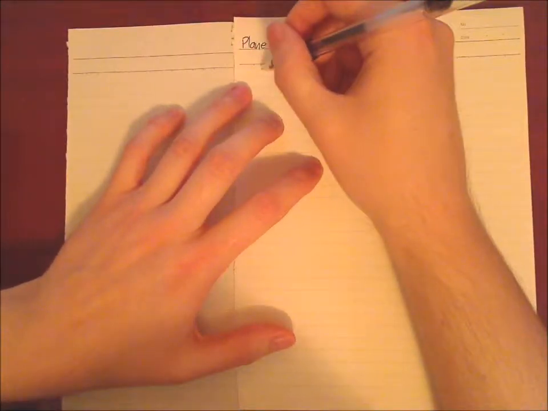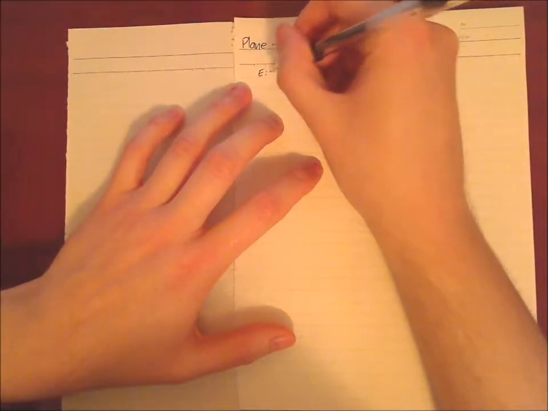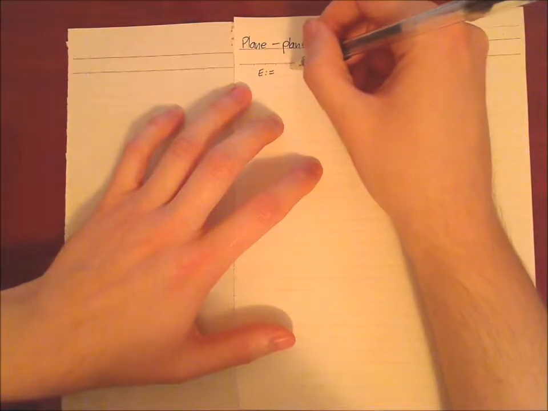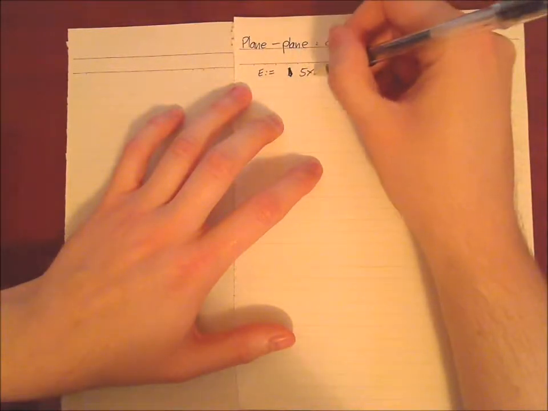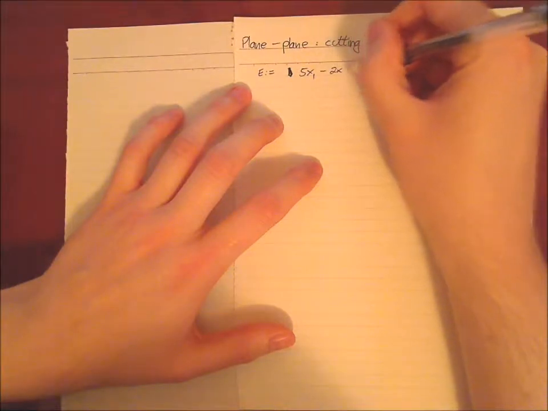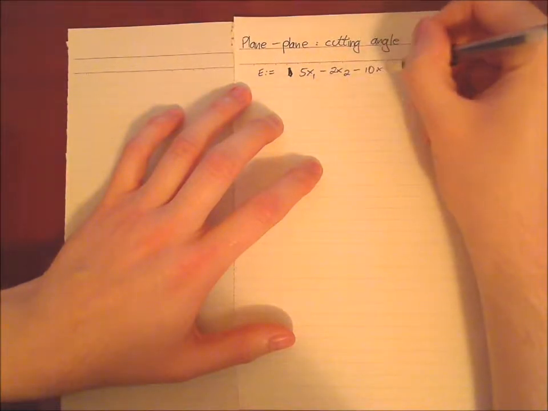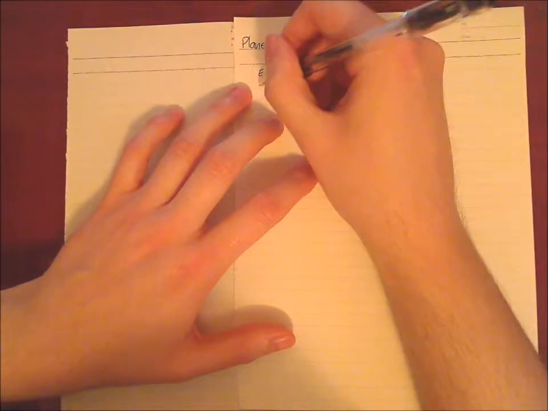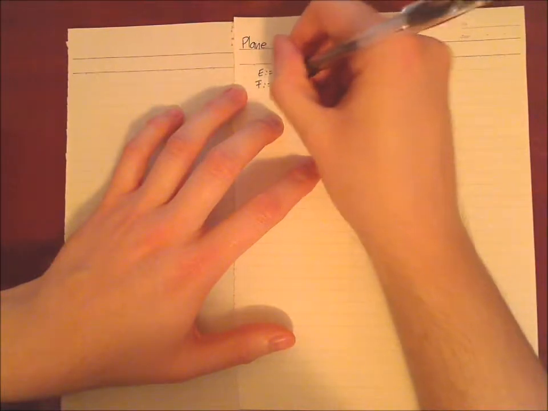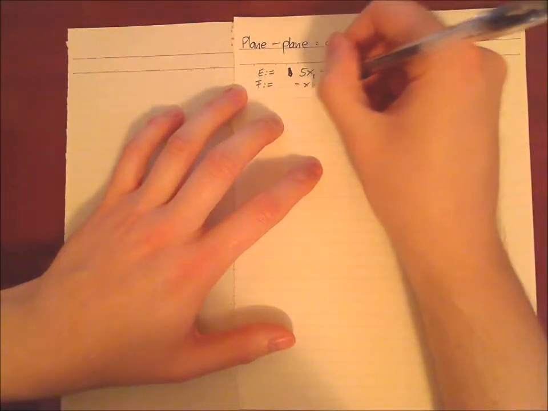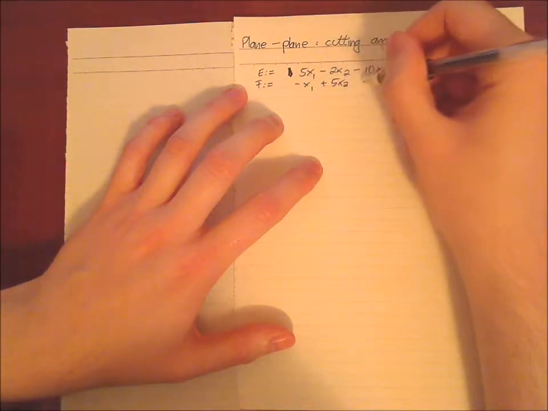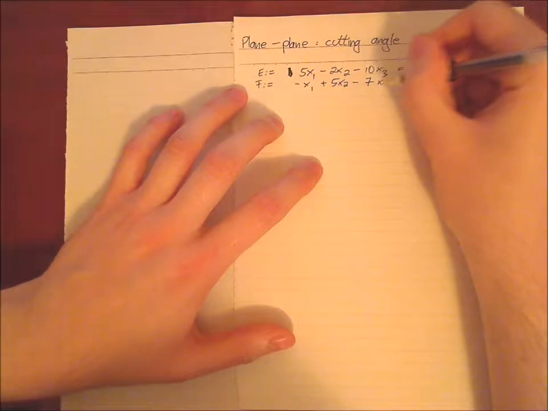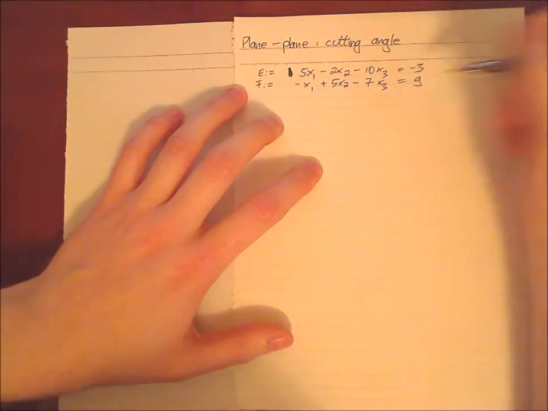First we need two planes. The first one I call E: 5x1 minus 2x2 minus 10x3 equals minus 3. The second plane I call F, which is minus x1 plus 5x2 minus 7x3 equals 9.